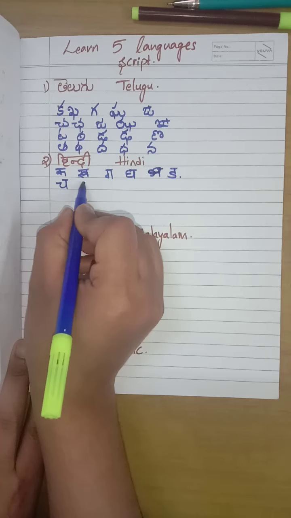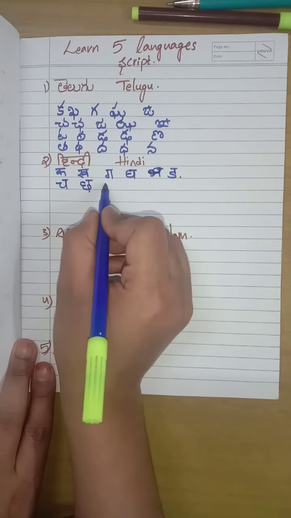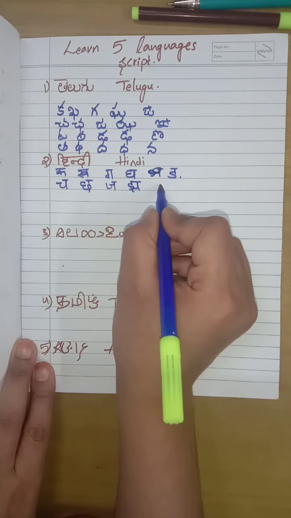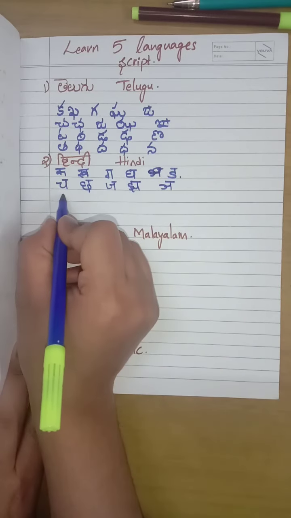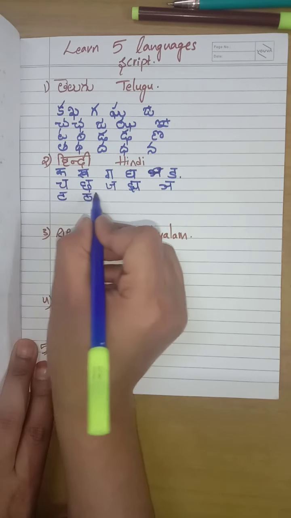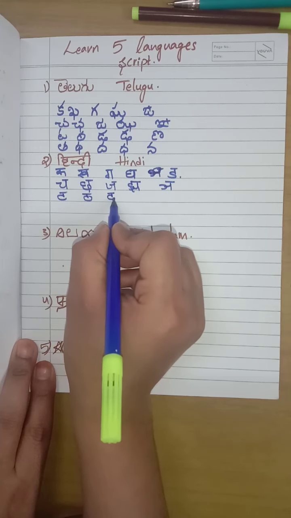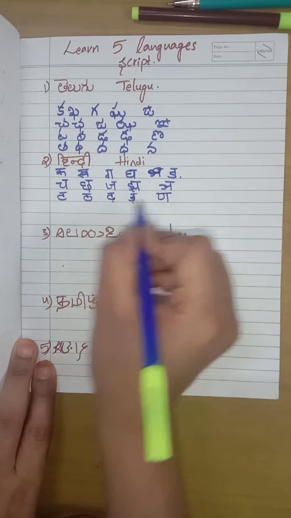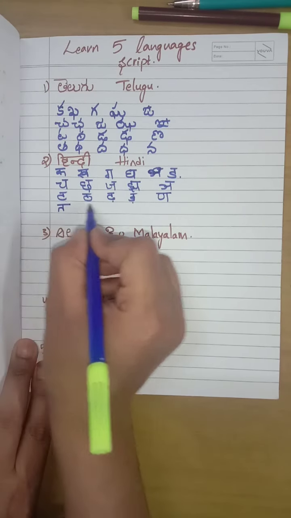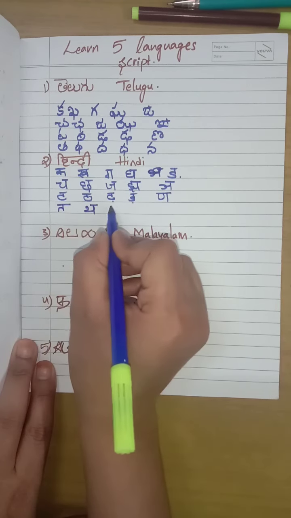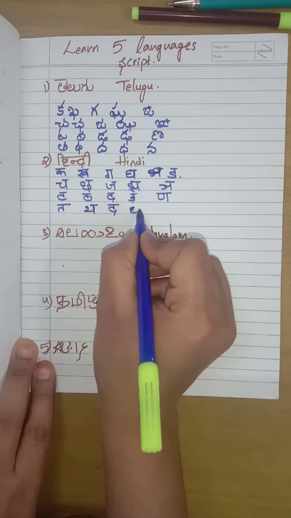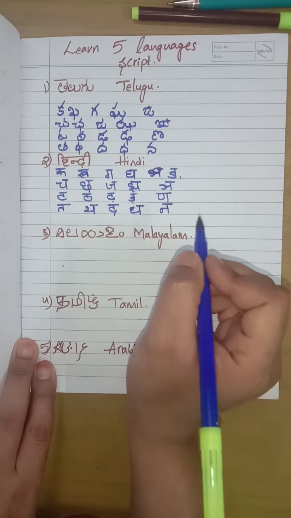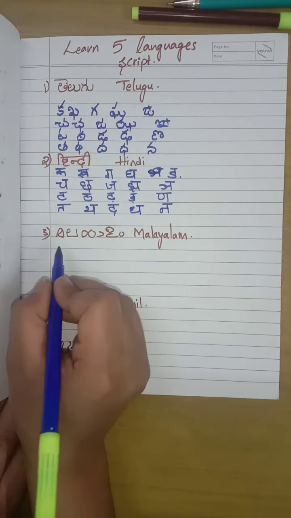Next, second line is Cha, next is Chha, third is Ja, simply Ja, and next is pressed Jha, next Nya. Next, third line is Ta, Tha, Da, Dha, and last is Na. Next, last line, first letter is Ta, next is Tha, next Da, and next is Dha, last is Na, simply Na. In the same way, Malayalam also has the same pronunciation.